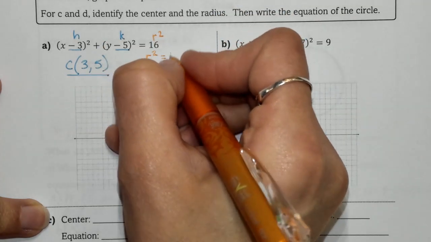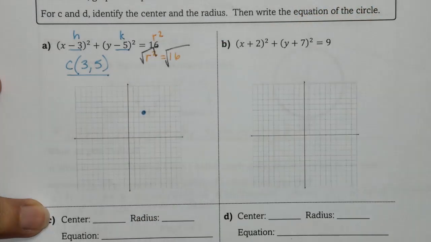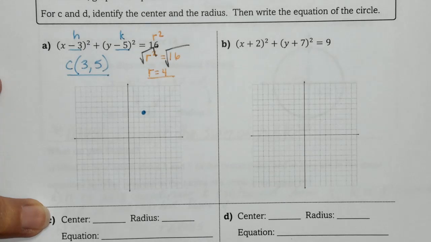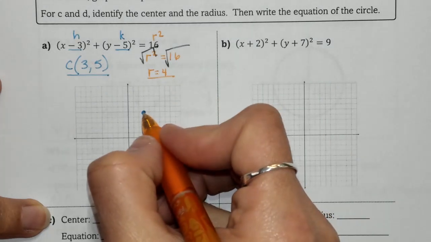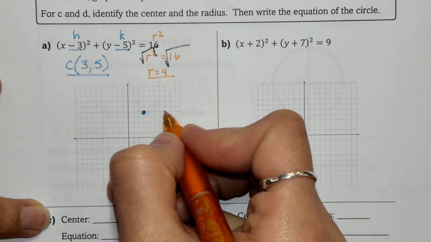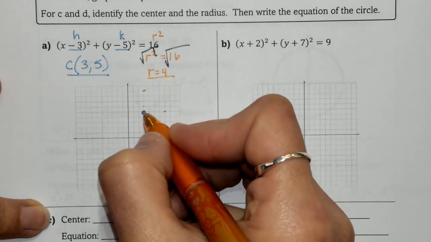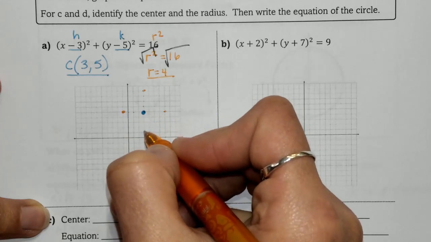Radius squared, we are going to square root it to undo the exponent and find that our radius is 4. With that being said, we go all 4 directions. We're going to go left, right, up, and down 4 units and put a little dot. So start from the center, 1, 2, 3, 4. Top, 1, 2, 3, 4. 1, 2, 3, 4. And 1, 2, 3, 4.